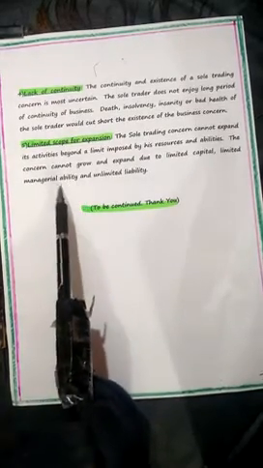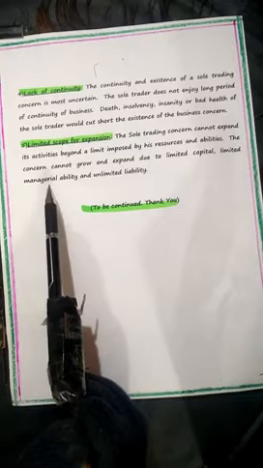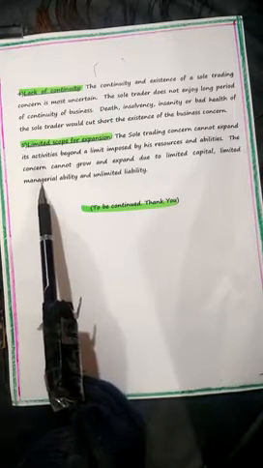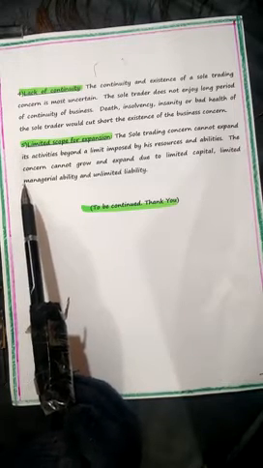Can I list it out for you, children? The first one was limited capital. Second one was limited managerial ability. Third one was unlimited liability. Fourth one was lack of continuity. Fifth one was limited scope for expansion.